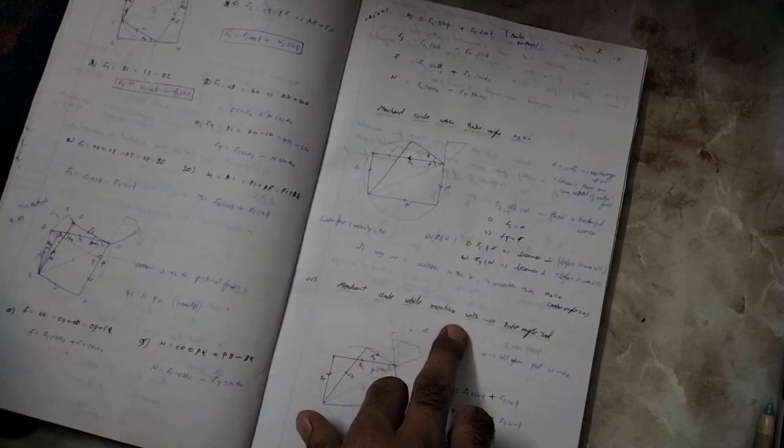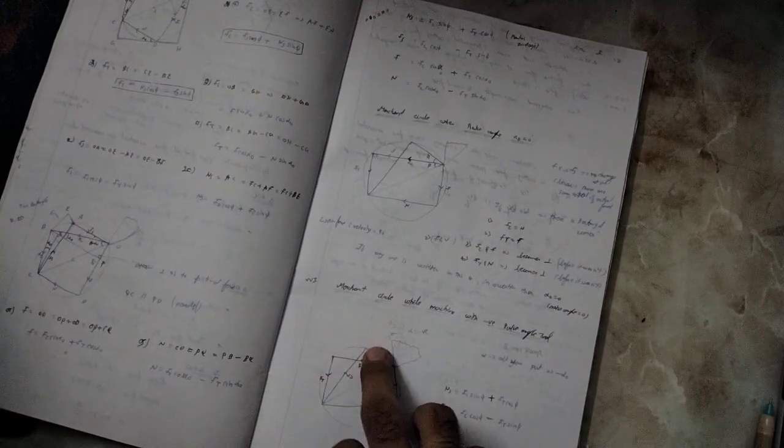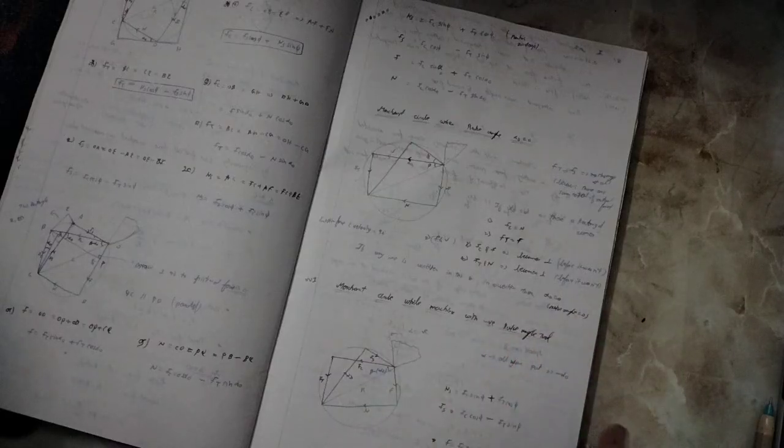So the Merchant circle with a negative rake. This is the negative rake like this. That's it, simple. Everything changes accordingly, that's it.